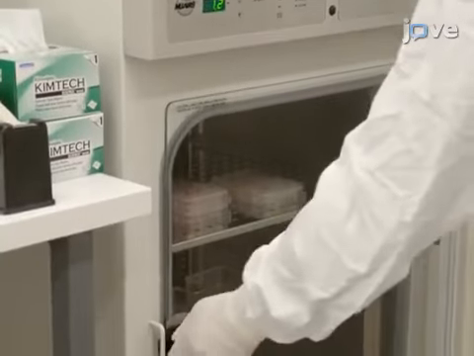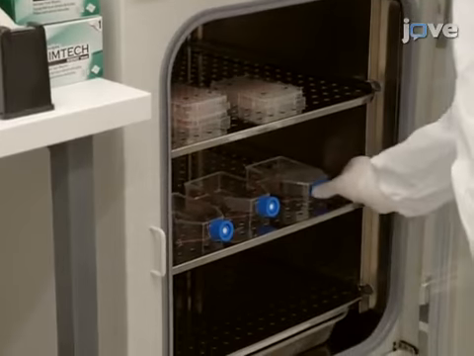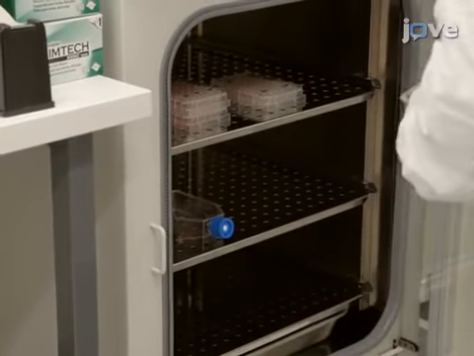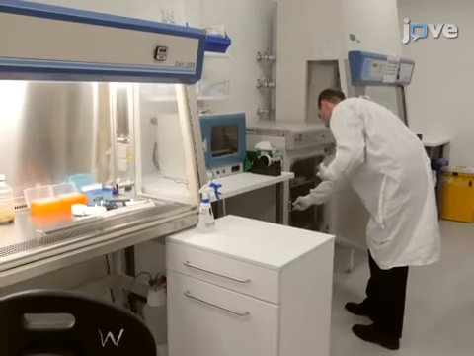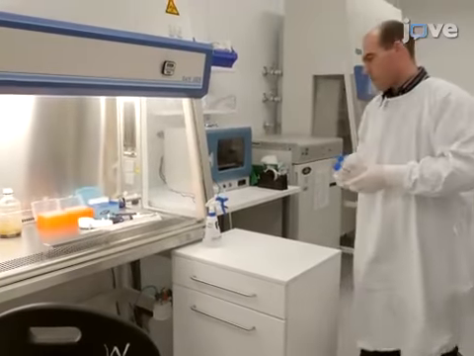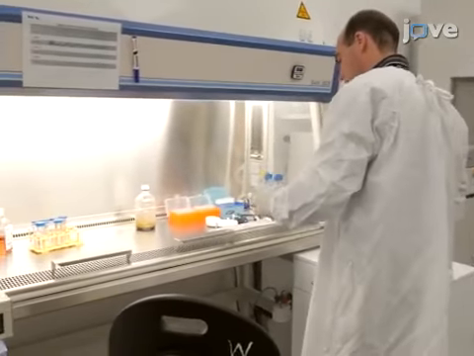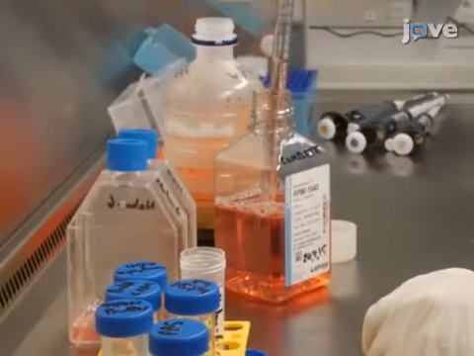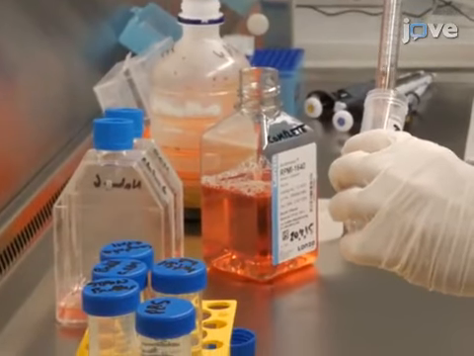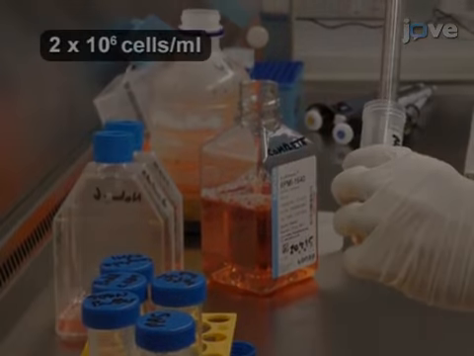This protocol uses the acute lymphoblastic leukemia cell line NALM6, but can be applied to any non-adherent cell line. Maintain the NALM6 cells in T75 culture flasks in complete RPMI at 37 degrees Celsius in 5% carbon dioxide in air. After collecting the cells and performing a cell count, resuspend the cells in complete RPMI at 2 × 10⁶ cells per milliliter.